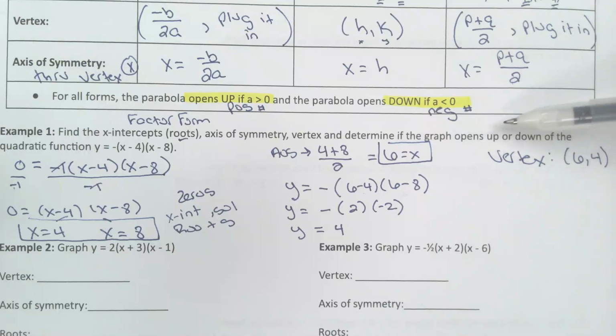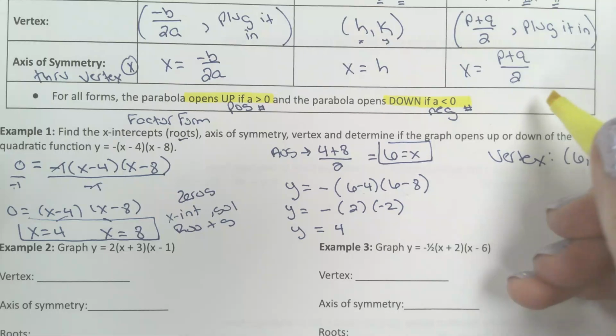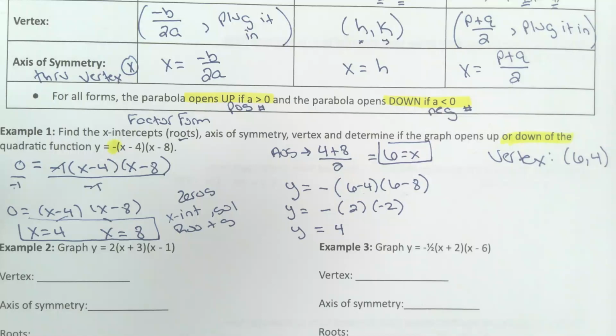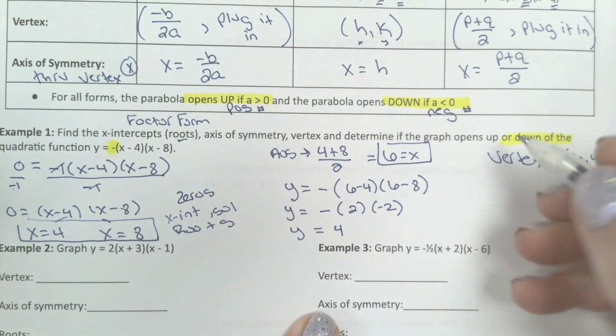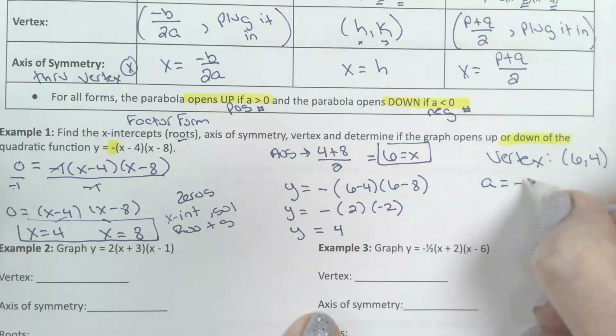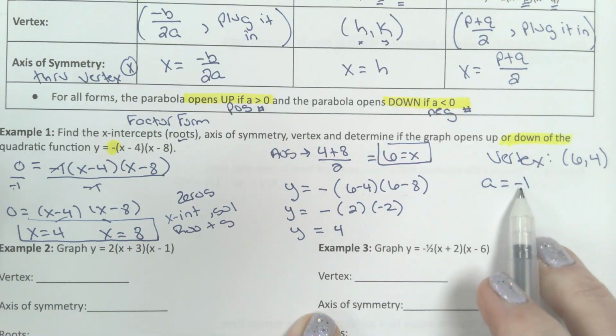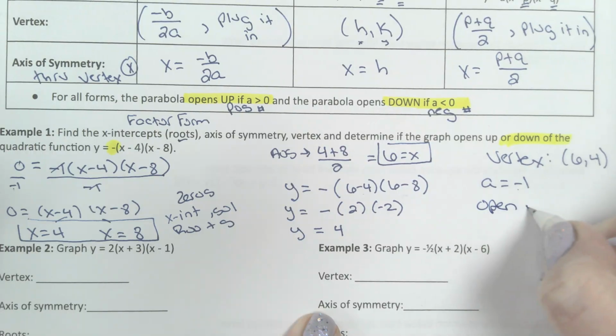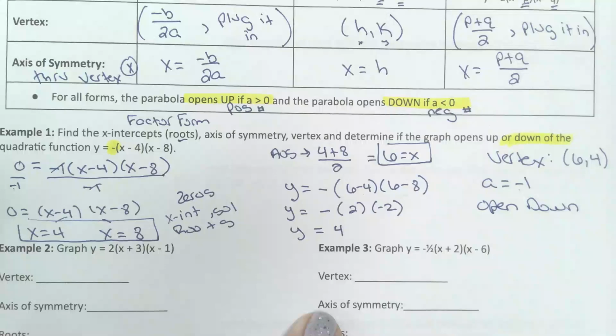The last thing was, does your graph open up or down? It does open down because this one opens down because you have that negative right there. So that is basically saying that A is -1. And if A is a negative number, that is how I know that my graph opens down.